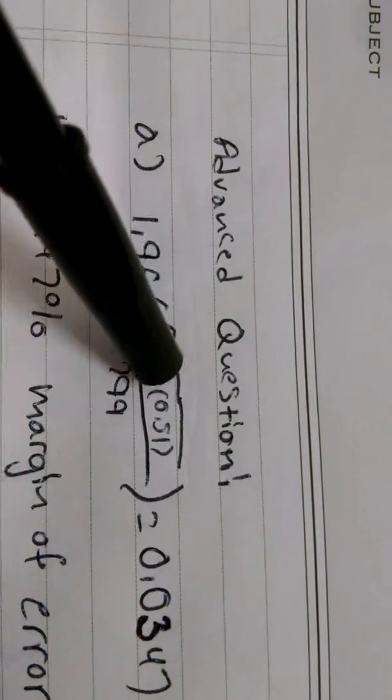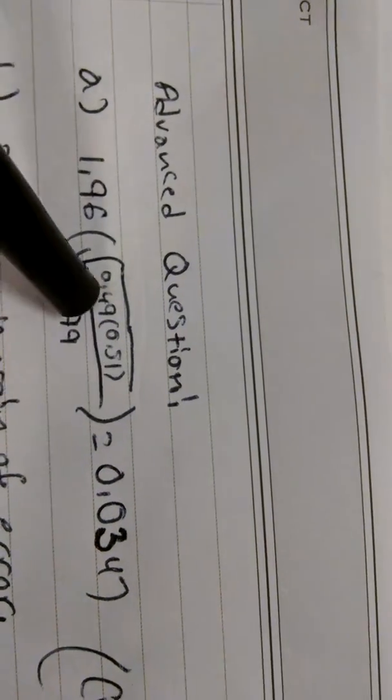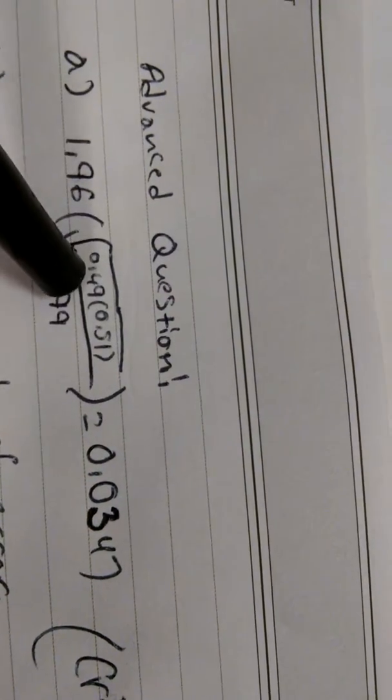And so then referring to table B at the 95% confidence level, we can find that our critical value is 1.96. We multiply that by the square root of p times 1 minus p, which is the q value, 0.49 times 0.51, divided by our n value of 799. You get 0.0347, which means that there is a 3.47% margin of error.